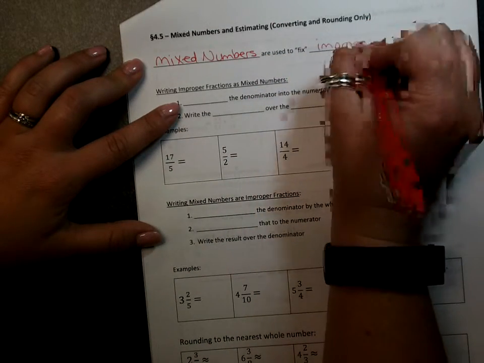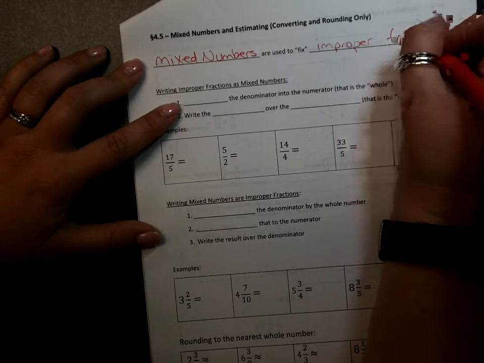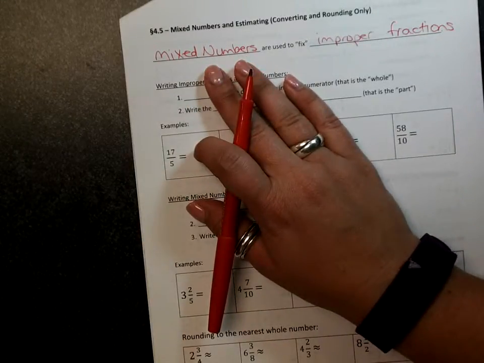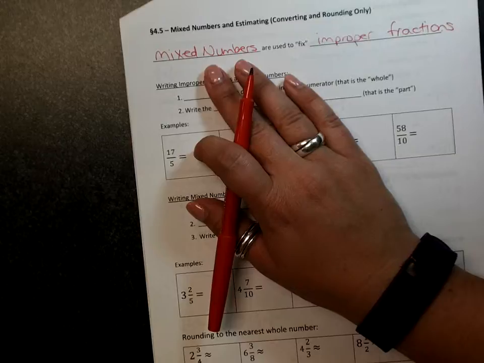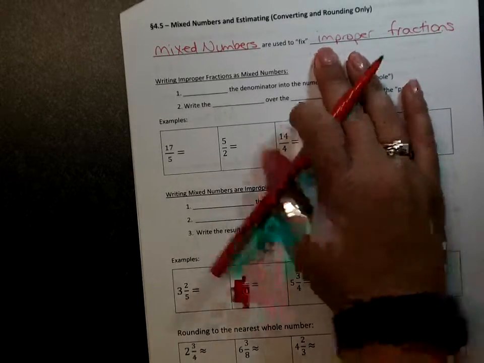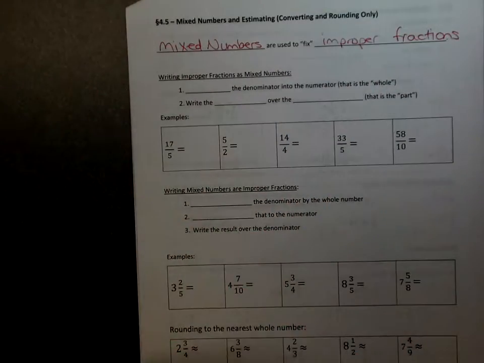So mixed numbers are used to fix improper fractions. And mixed numbers drive me crazy, so we're going to go through this to kind of help you convert from one to the other. Mixed numbers can be very helpful. You see them a lot in recipes. If you need 2 2/3 of a cup of something, you see mixed numbers there. But really, in algebra, we tend to keep our improper fractions. But let me just show you how to switch back and forth.